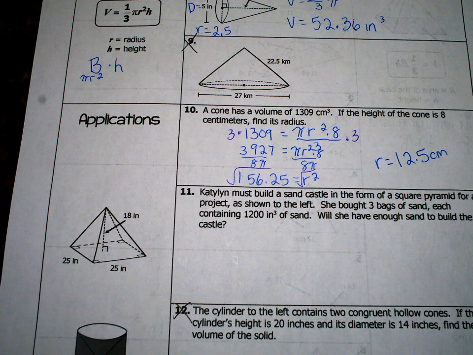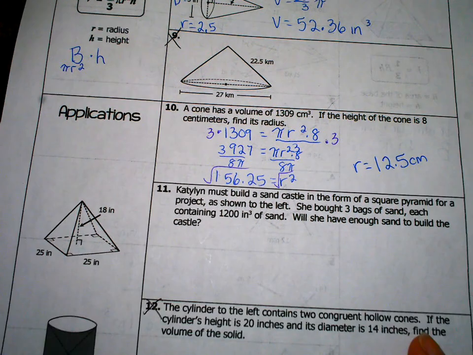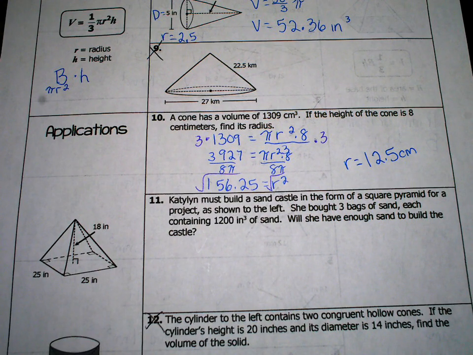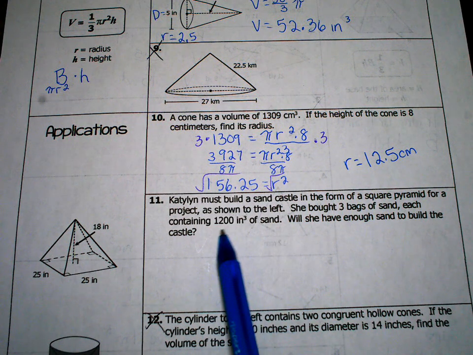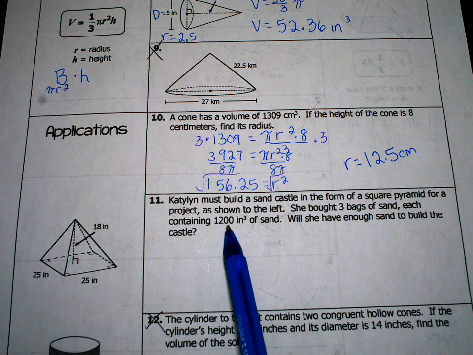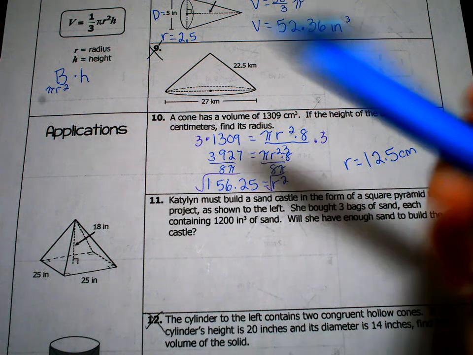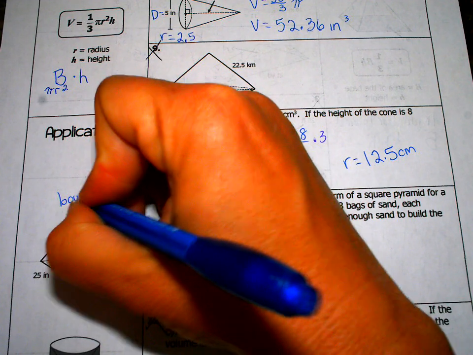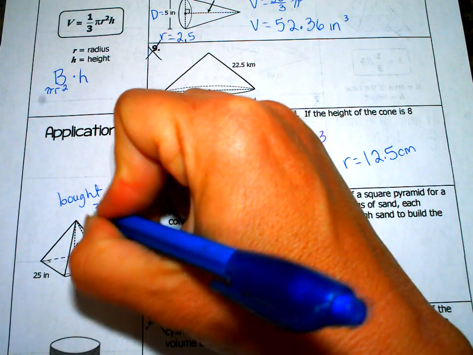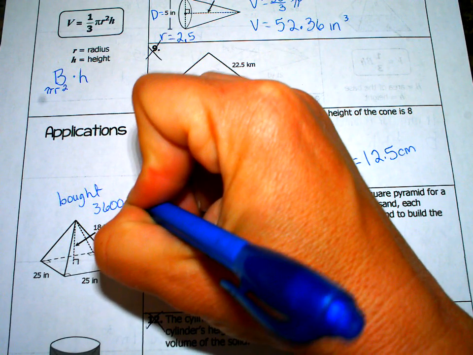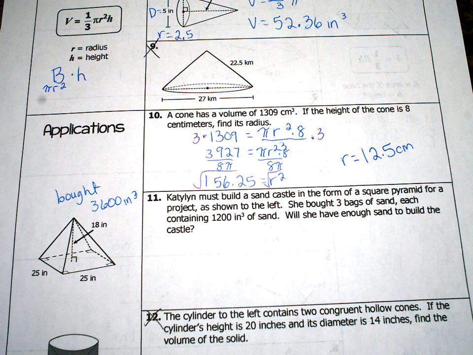So I knew the volume, I didn't know the radius. Okay? Caitlin must build a sandcastle in the form of a square pyramid for a project, as shown to the left. She bought 3 bags of sand, each containing 1,200 inches cubed. So that's how much she could fill it with. She bought 3 of them, so she bought 3,600 inches cubed of sand to fill it.